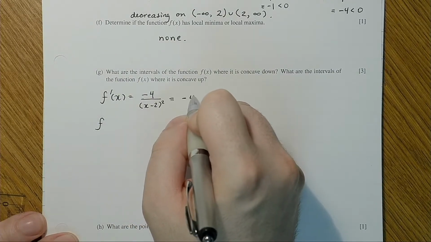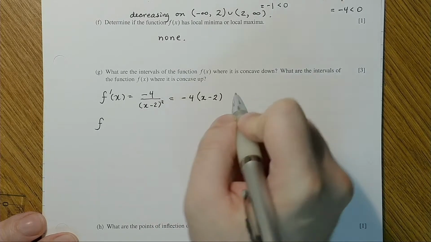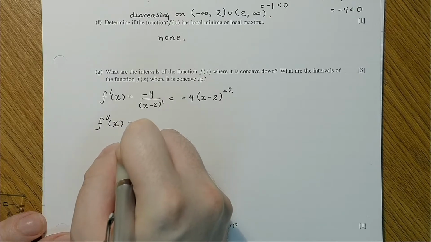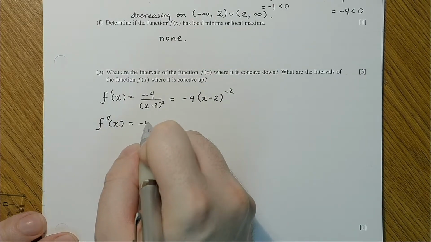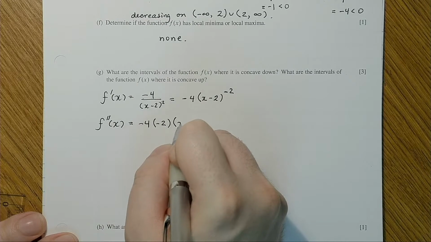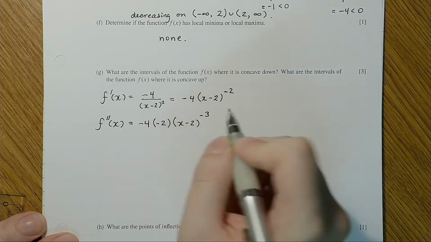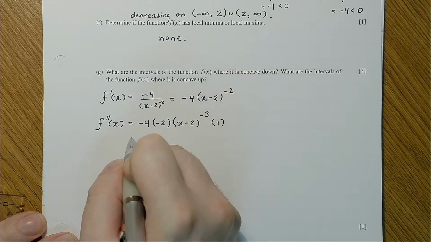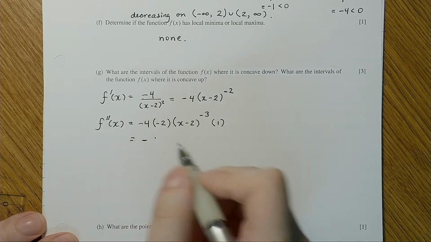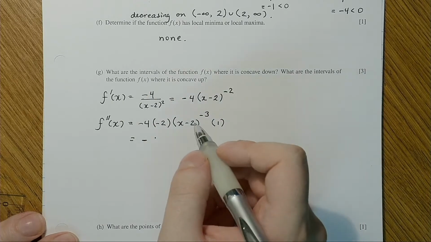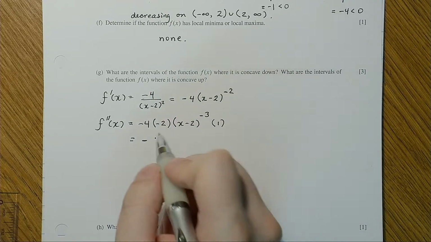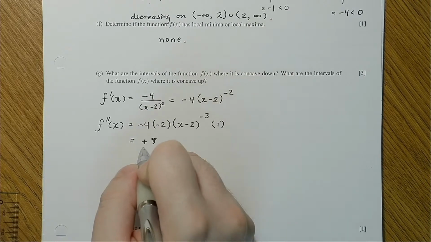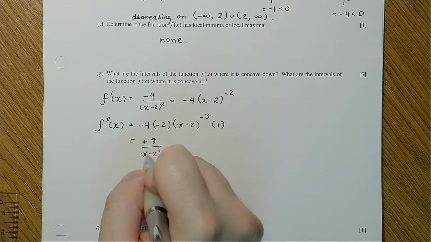Now, here's another way to do it. I would rewrite it like this, and then I can apply the chain rule quickly. So I have minus 4 times minus 2 times x minus 2. This drops down minus 3. And taking the derivative of the inside is just 1. So I'm left with a plus. So a minus and a minus gives me the 8 over x minus 2 cubed.